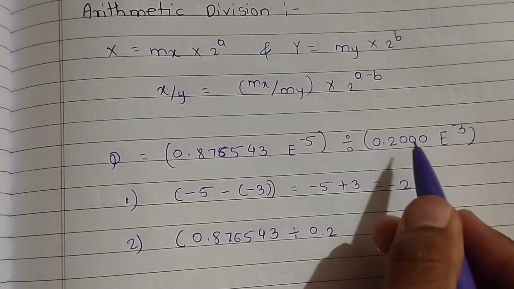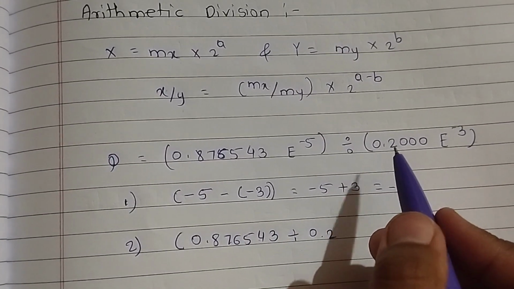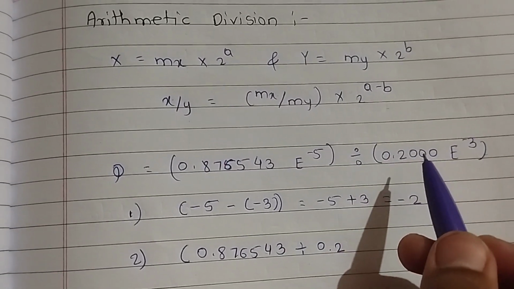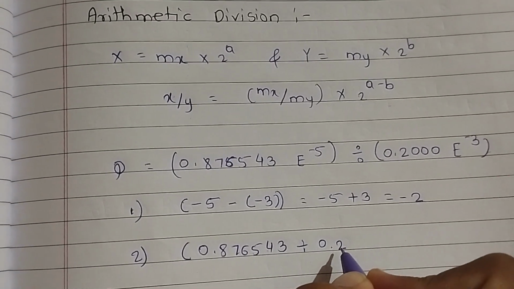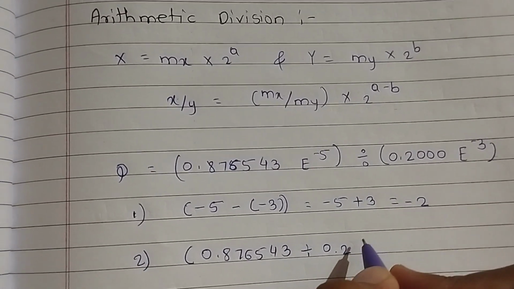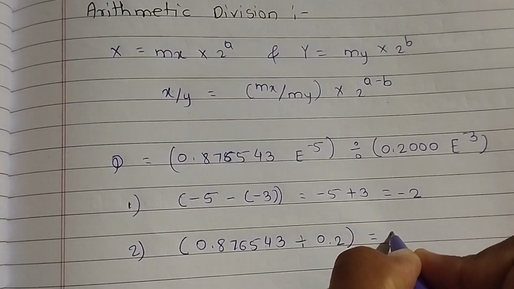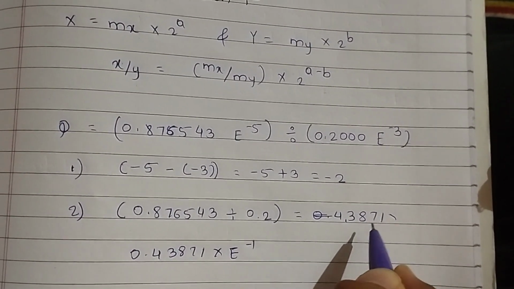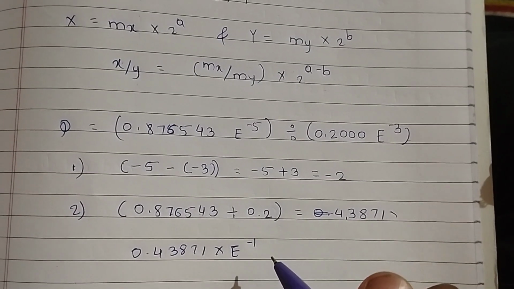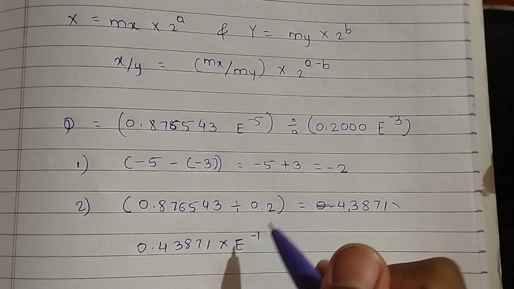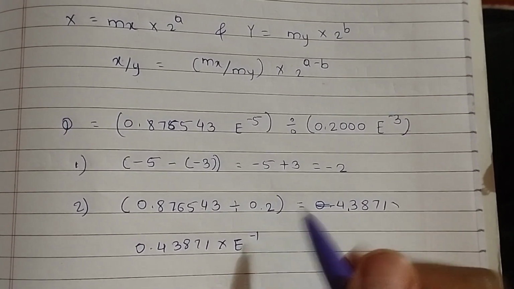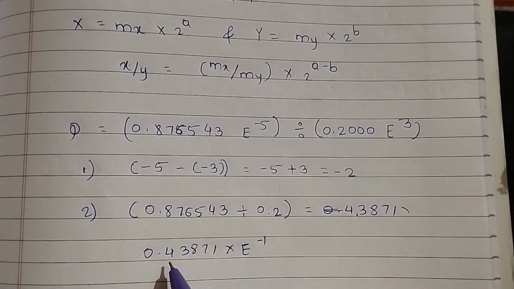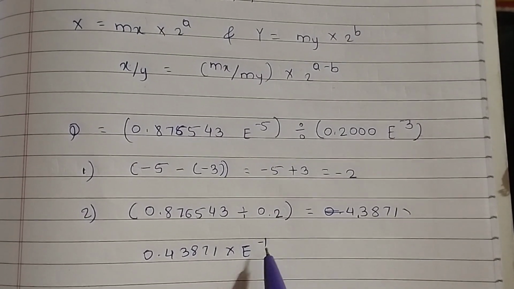because zeros have no value here, as all are zeros after the floating point and after the integer. So the answer is 4 point, not 0 point. Here the answer is 4.3871, and for our normalization or rounding of the result, we move the decimal point to the left side. So now this is 0.43871 into e raised to minus 1.